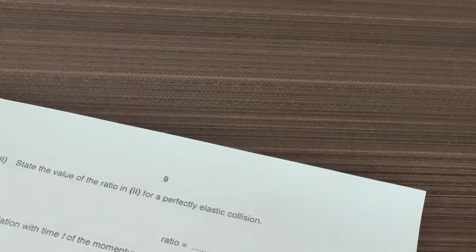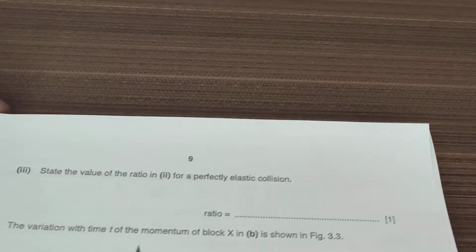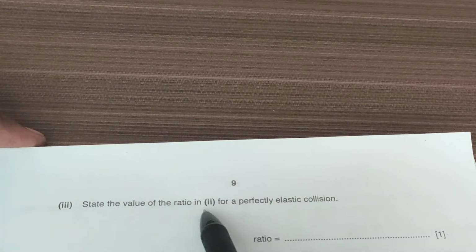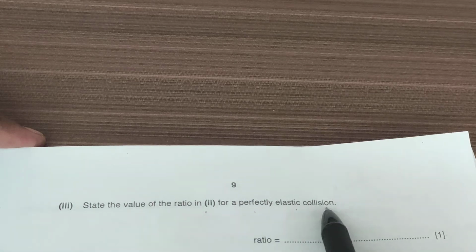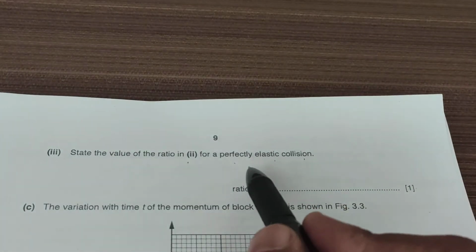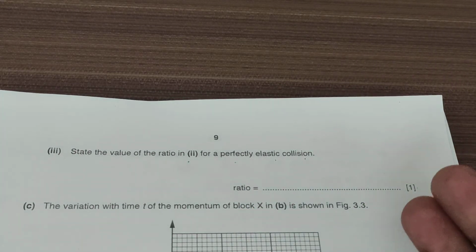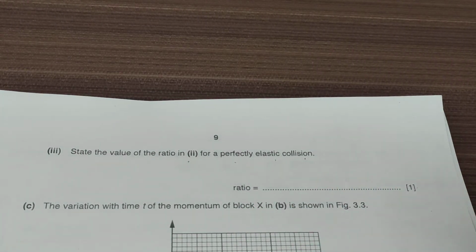Let's move to the next part of the question, which is the third part of B. State the value of the ratio in II for a perfectly elastic collision. So what is a perfectly elastic collision? A collision where momentum is conserved and also kinetic energy is conserved, right?